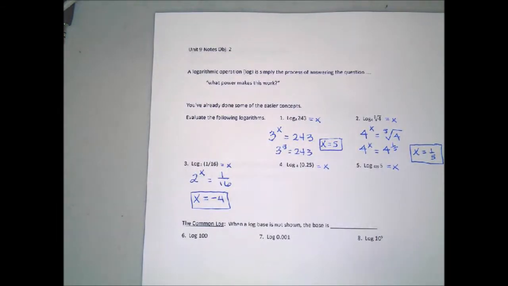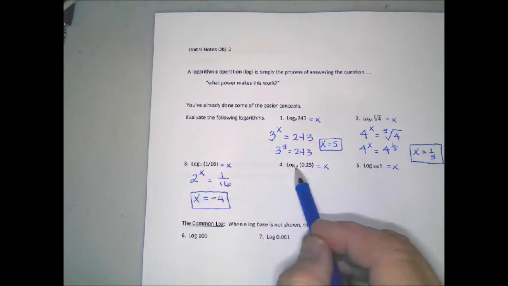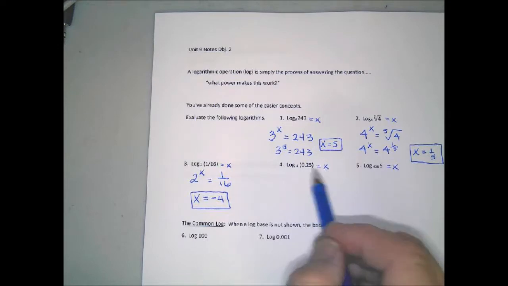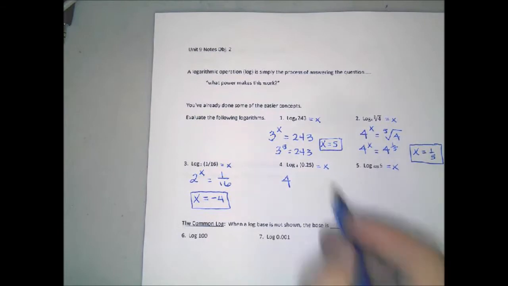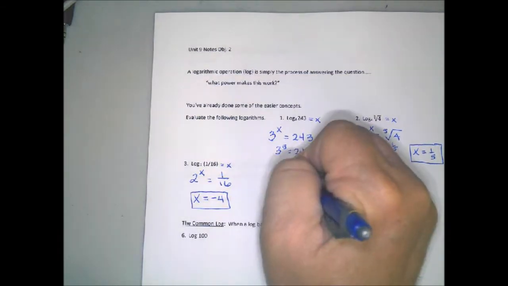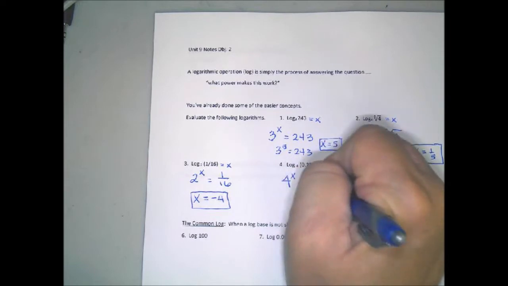Now, the next problem. It's in log form right here. I'm going to take it to exponential form. So in exponential form, this problem would be 4 raised to the x power equals 0.25.